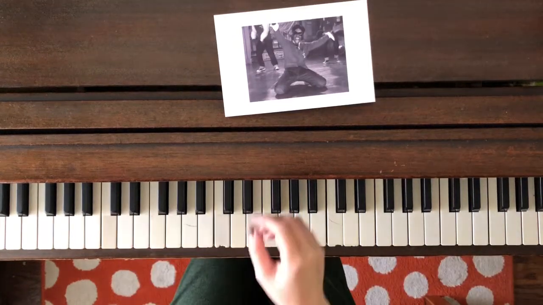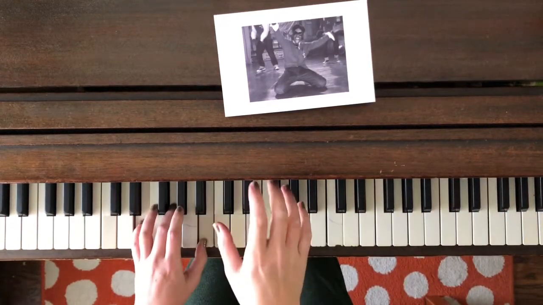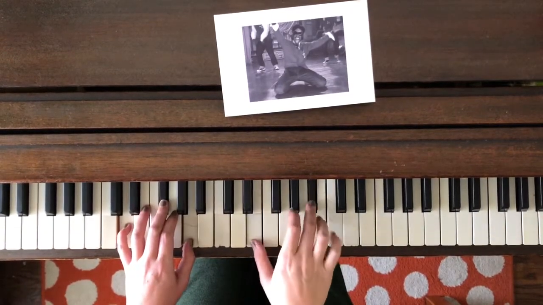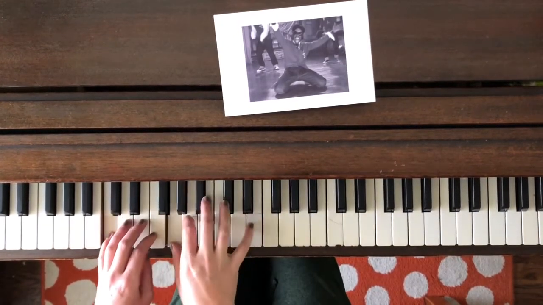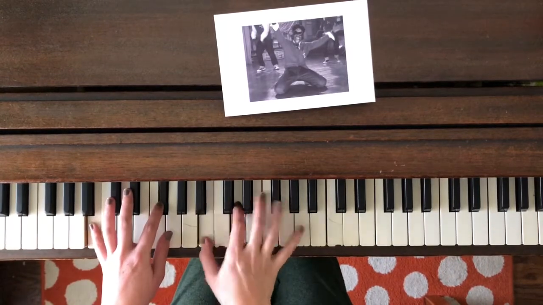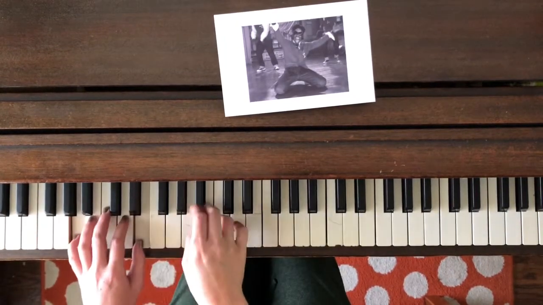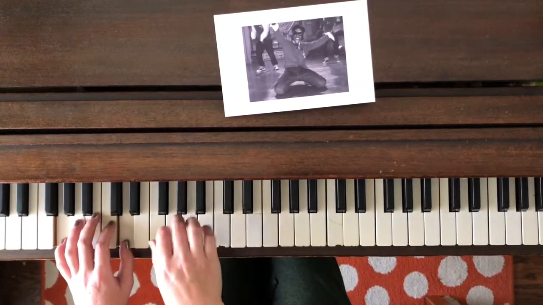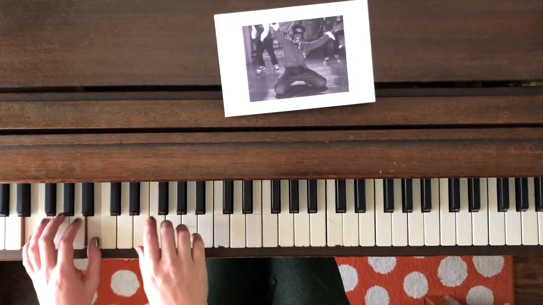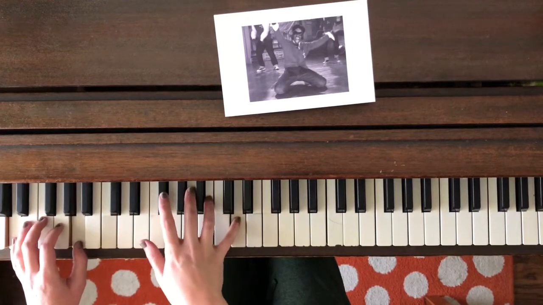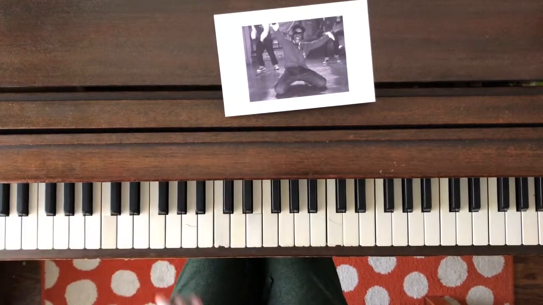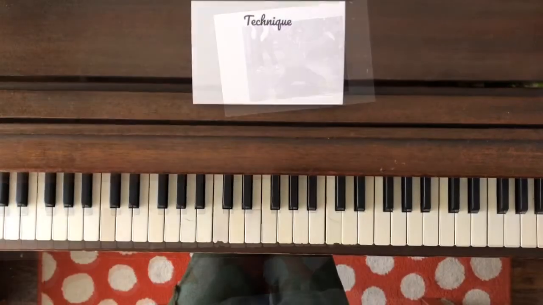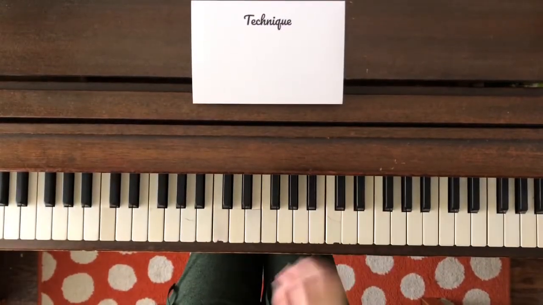I'm going to teach you how to play this intro by OutKast for their song Roses. The first of 6 techniques you'll need is jumps.